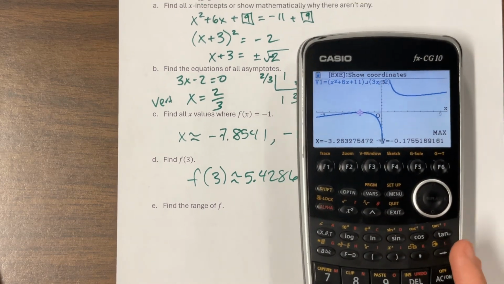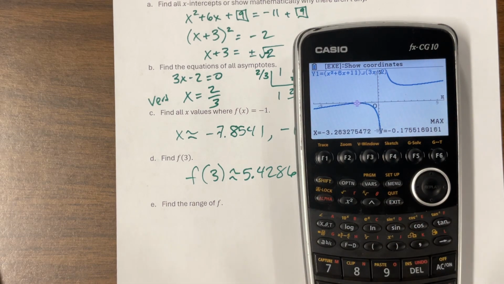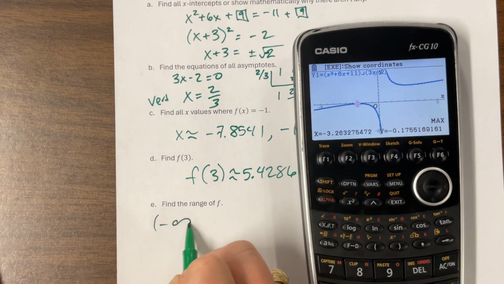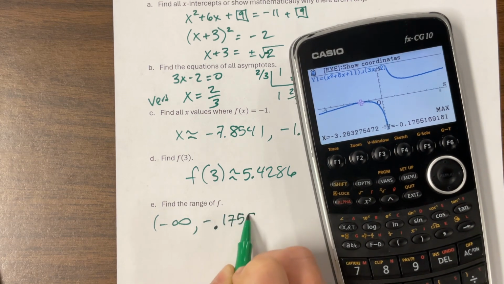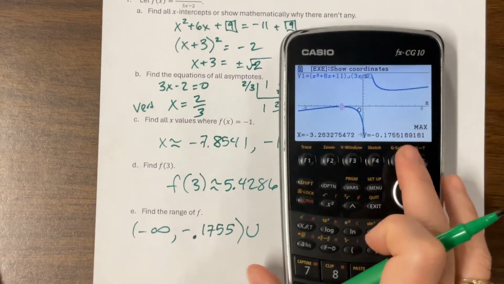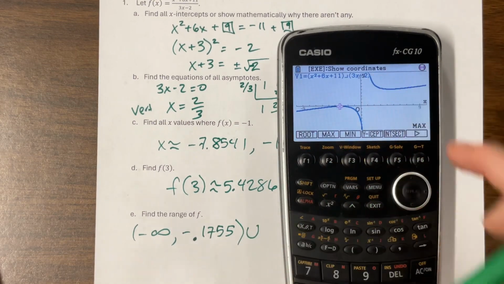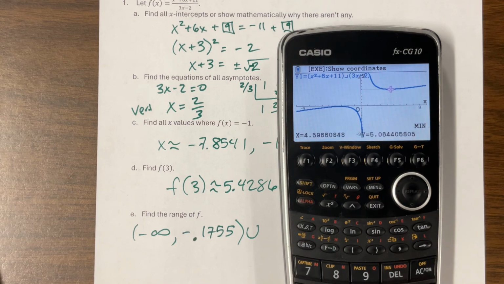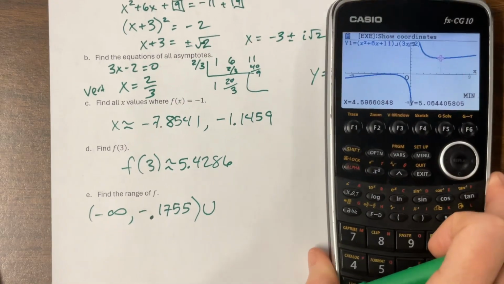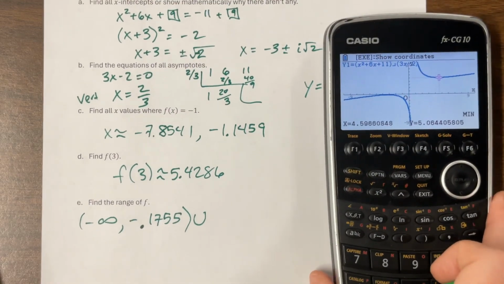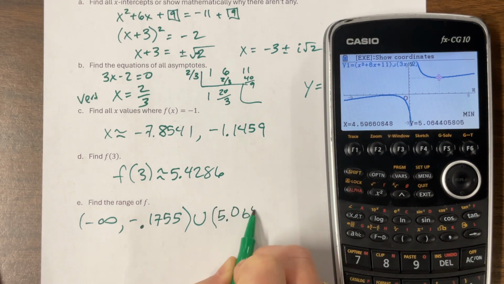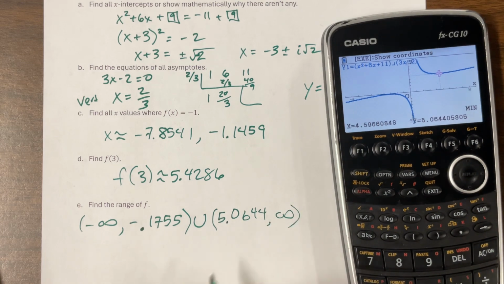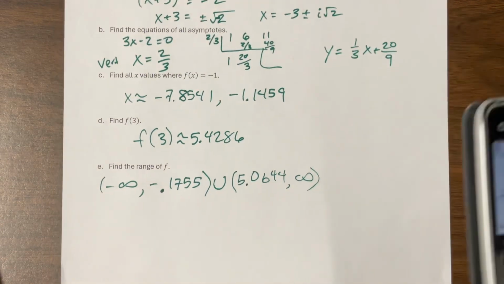I don't know that they're going to ask that question. I just wanted to talk about all the calculator things I thought you should know. So it looks like negative infinity to the Y value of negative 0.1755. And then we can pick it up again and do G-solve minimum over here. Oh, that's interesting. Okay, I couldn't tell that it was there, but I guess it is. If my calculus people tell me I'm wrong, I'm sorry. This question was one that I wrote just to give us practice using max and mins, even though I don't know that they're going to ask you the range of a rational function. I don't think they will. I just threw that in.